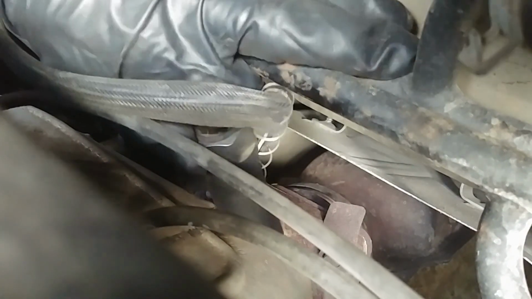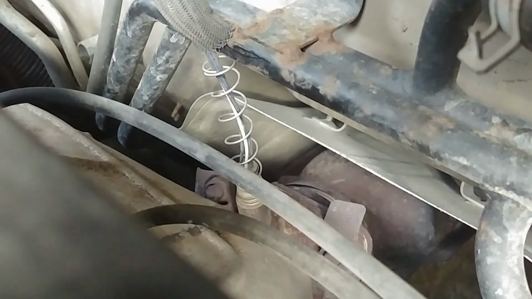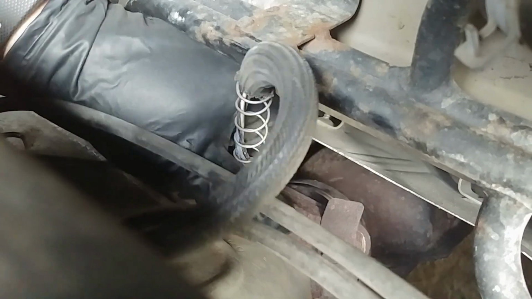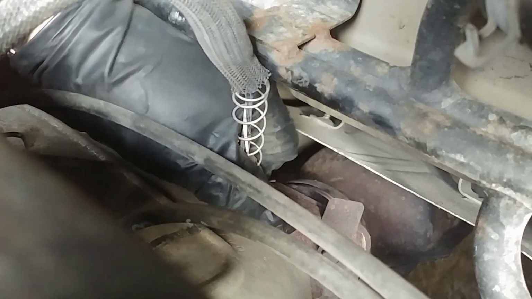Now it's all free. We can remove the socket and do it by hand. It spins like this. Sometimes it can be a nightmare. You might need to spray penetrating oil and let it soak overnight, but in our situation we're lucky.